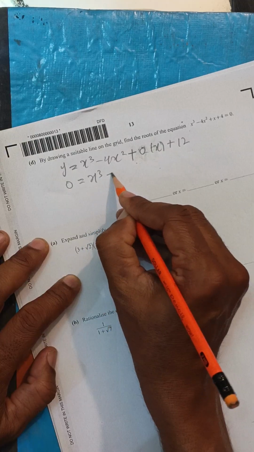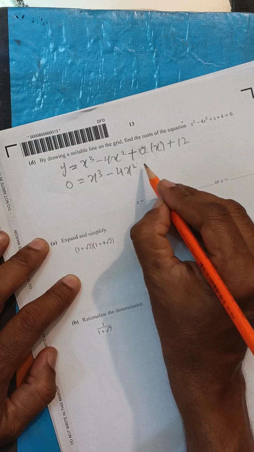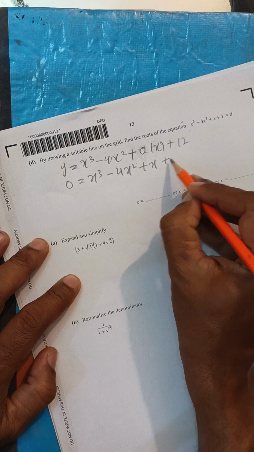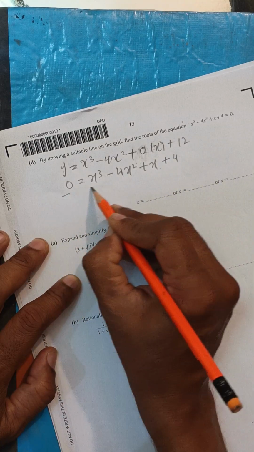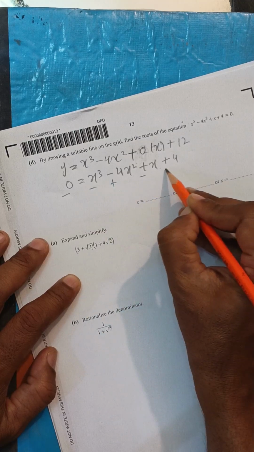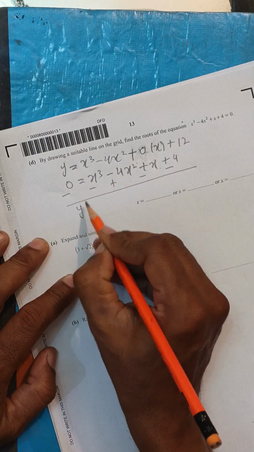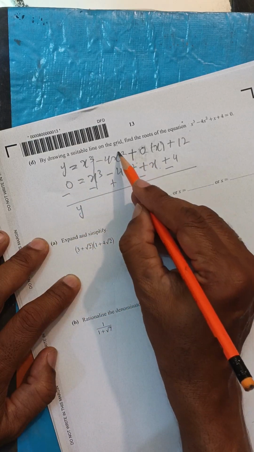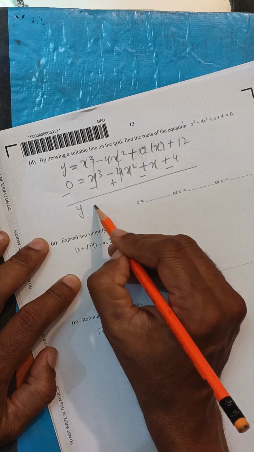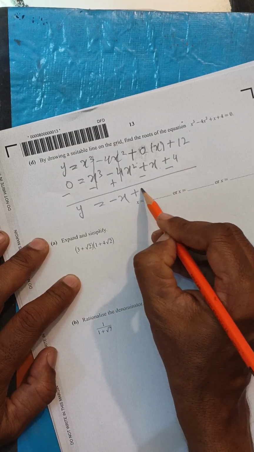x cube minus 4x square plus x plus 4. Subtract this equation, change the sign. Okay, so y minus 0y is going to cancel out, and again this is going to cancel out. So now x minus 0x is minus x, and this is plus 8.